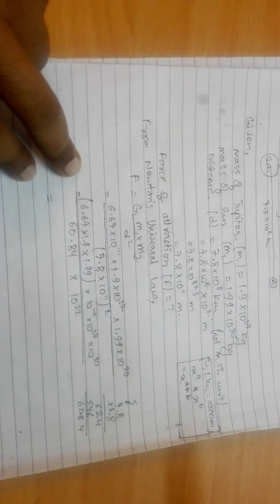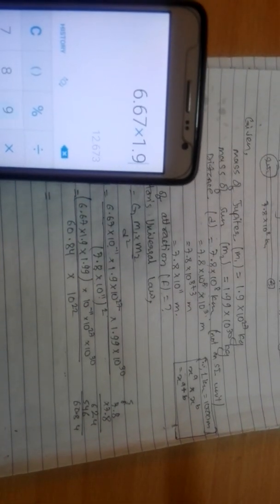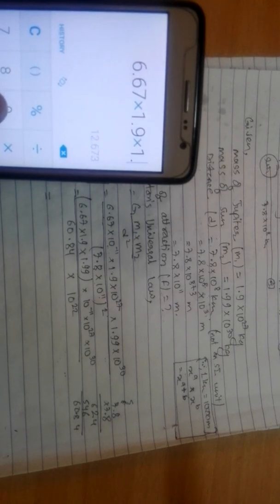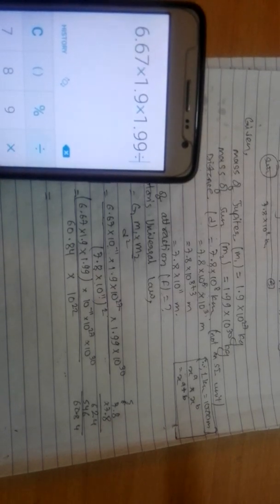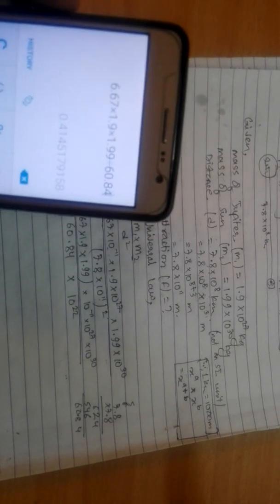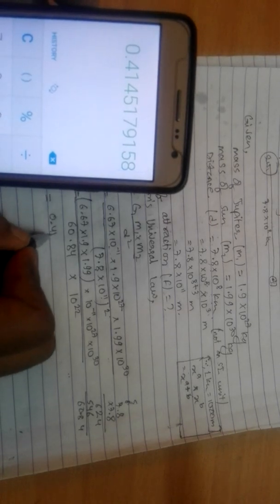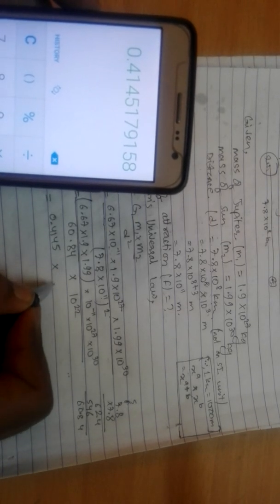Okay, let me use the calculator here for a moment. 6.67 into 1.9 into 1.99 and divided by 60.84. Okay, that gives us 0.4145 into 10 to the power.